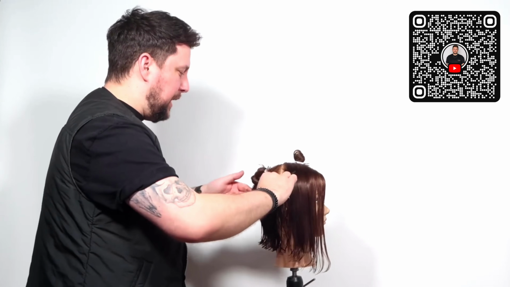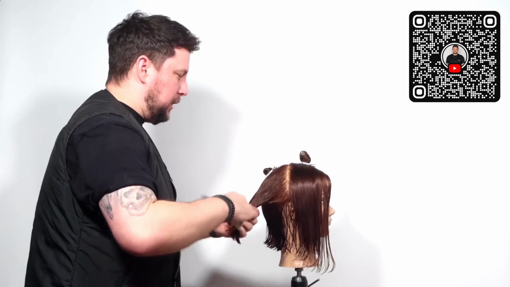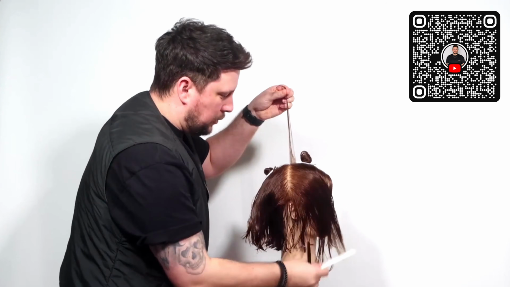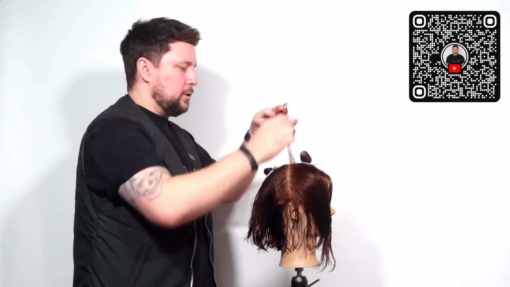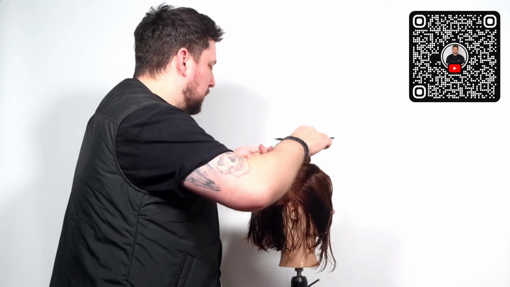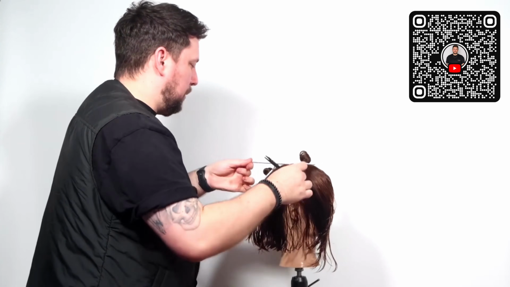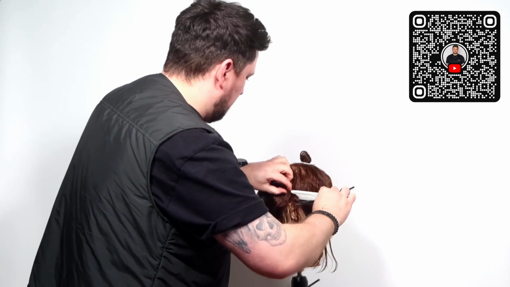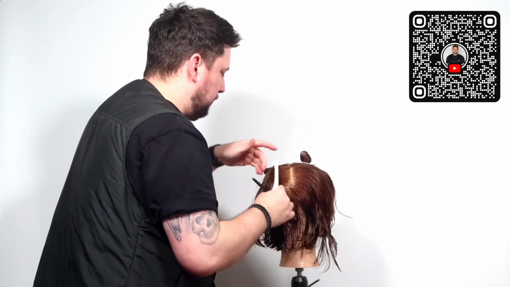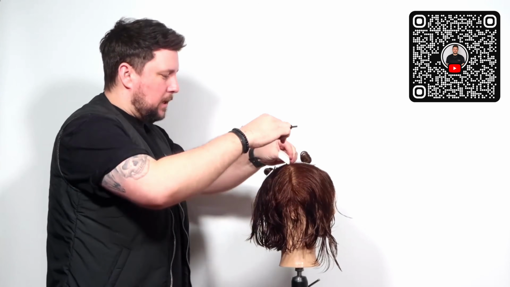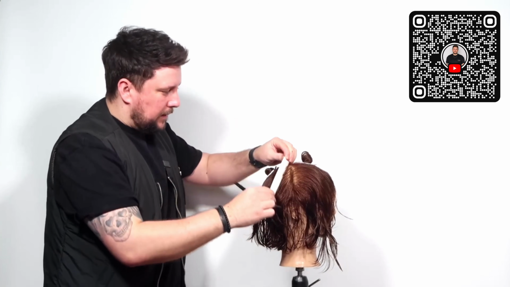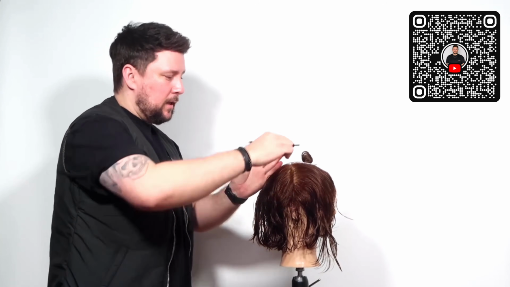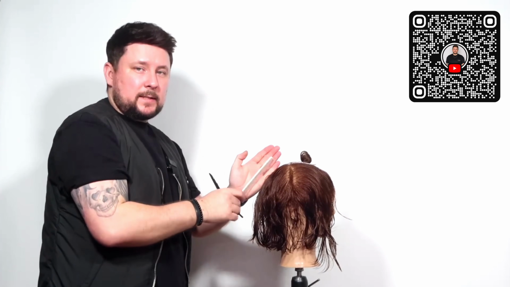Now this back section, we're going to pivot, and we're still going to use that guide that we just took. So we're going to use that guide just here. You can clip this out the way, the front, or you can just comb it out the way. I'm just going to take a little bit less. And what we want to be doing is we just want to take a slither of that side as well. And we're going to start cutting there, there, there, there, and there until we come basically to 6 o'clock. 3 o'clock, working to 6 o'clock.